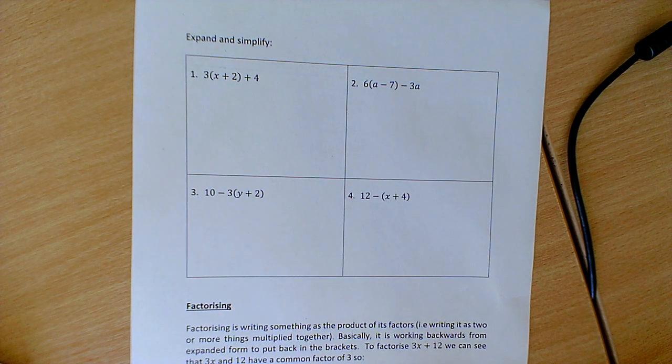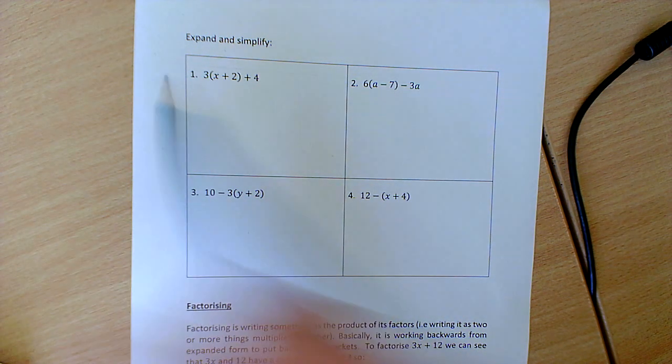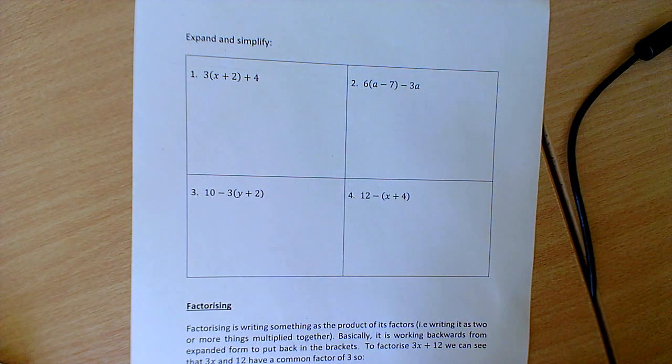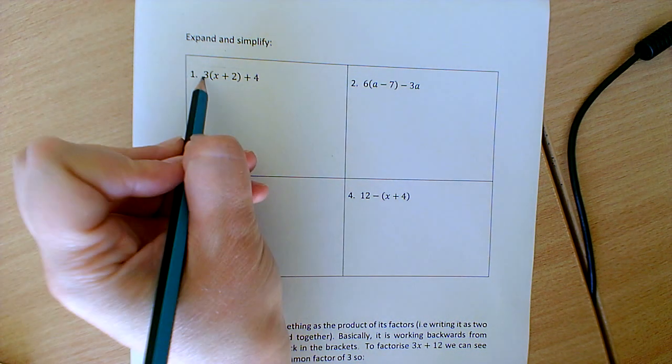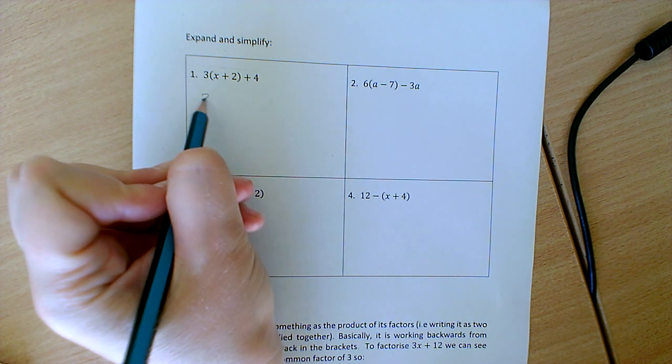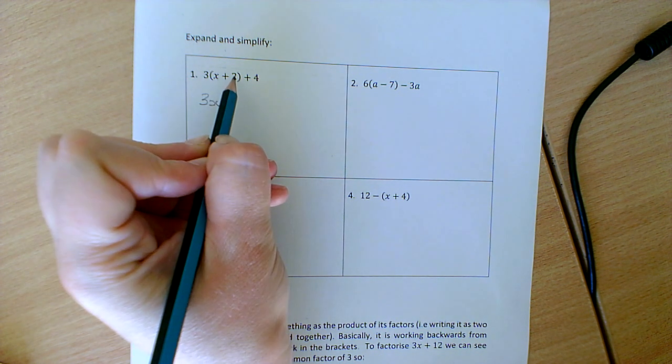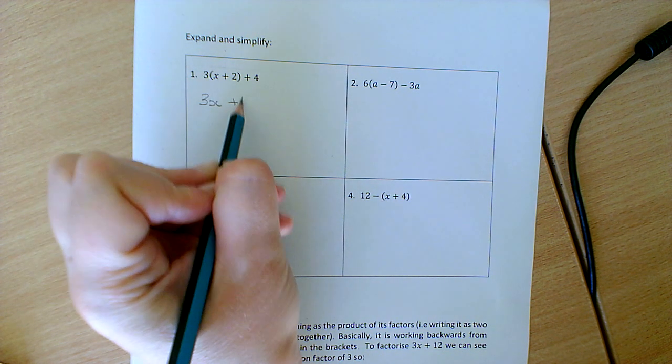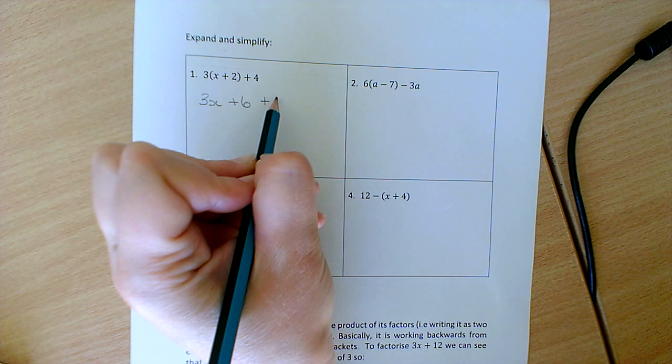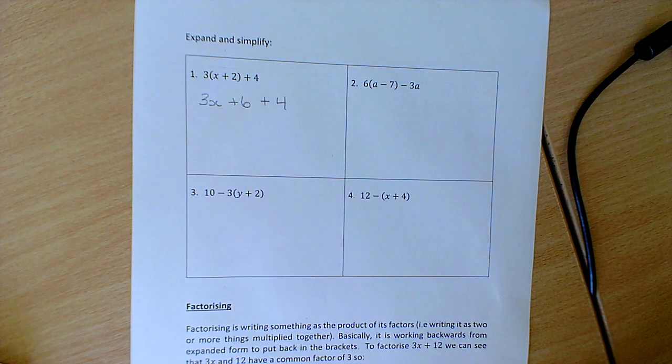Let's look at a few more questions that get even a little bit more complex. We're going to look at question 1 and 3, and you can try 2 and 4. So question 1, we will just multiply the bracket out as we normally would. So I'm going to go 3 times x, which is 3x, 3 times 2, positive 6, and then we'll add the 4 on the end.